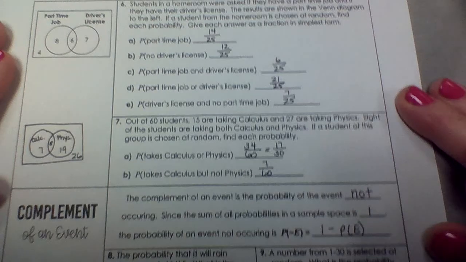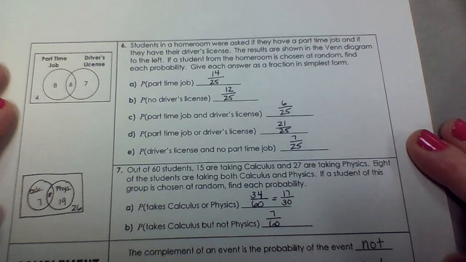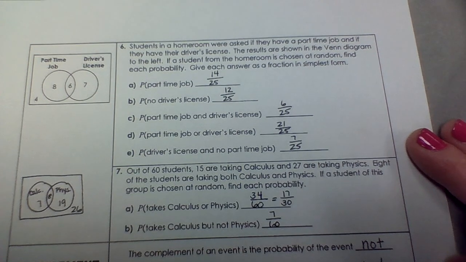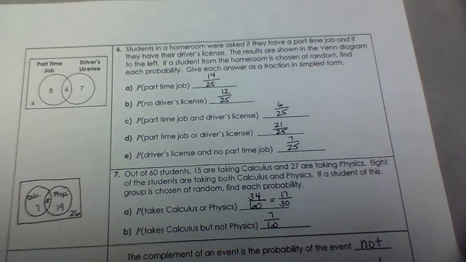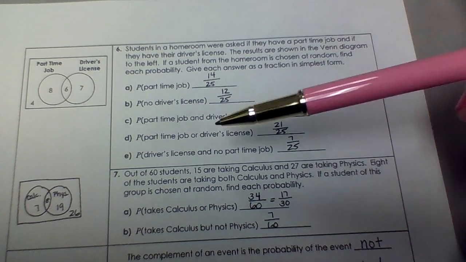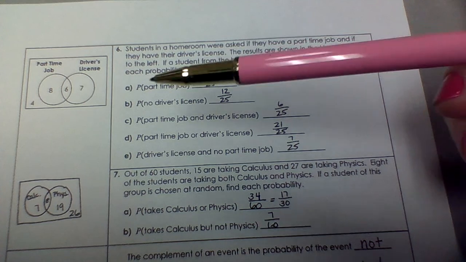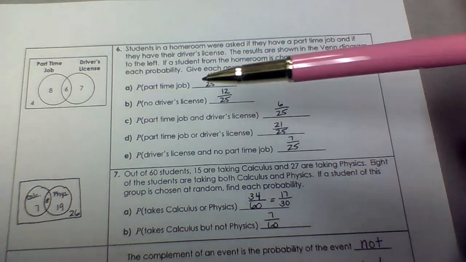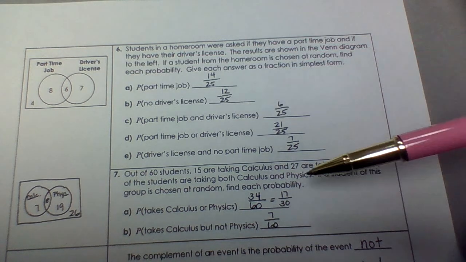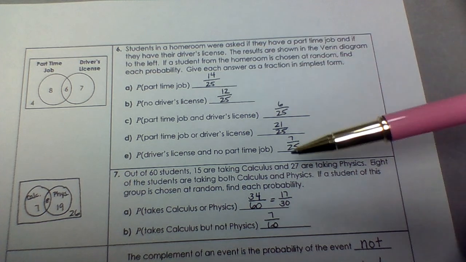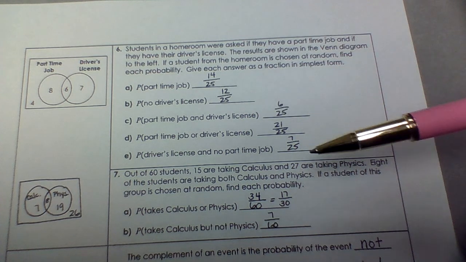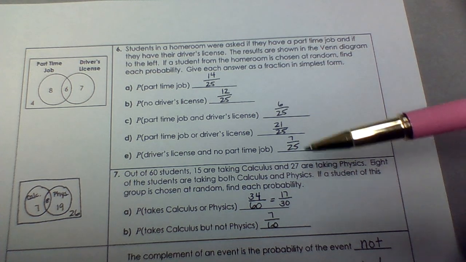Okay, so if you look at number 6 and number 7, number 6 uses a Venn diagram right here. So I went through and used the Venn diagram to answer all of these. So go ahead and pause your video, see if these answers make sense to you. Don't bother turning them to decimals or percents at this point.